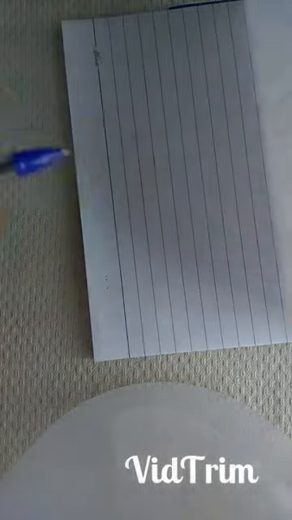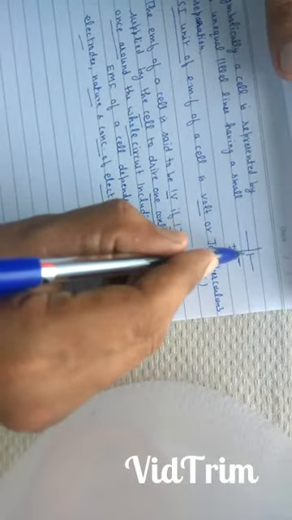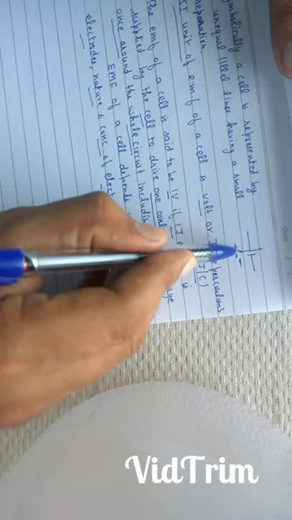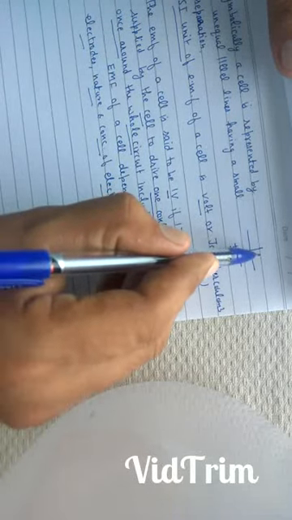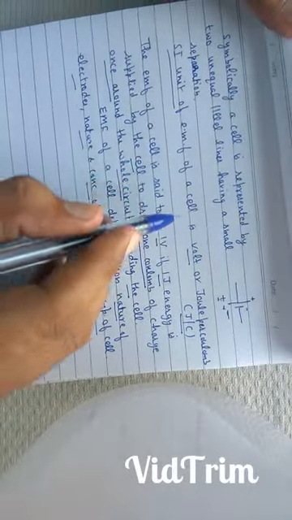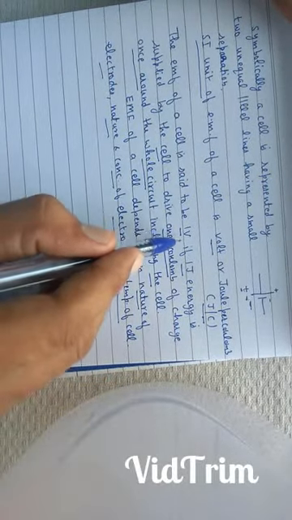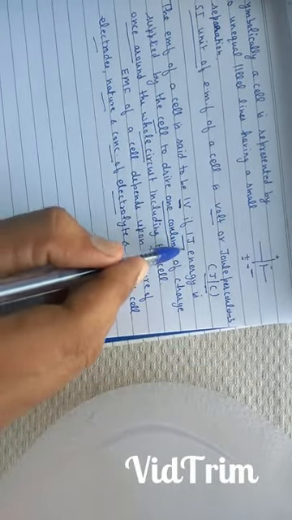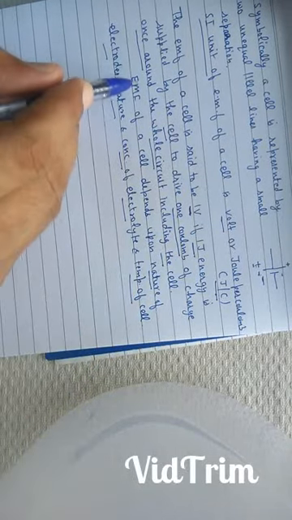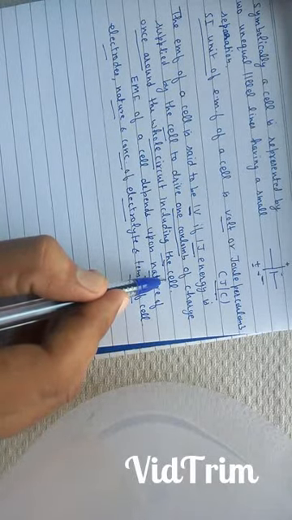Now a cell is represented by two parallel lines separated by a small distance. The larger line represents the positive electrode, the smaller line represents the negative electrode. SI unit of EMF of a cell is volt or joule per coulomb. EMF of a cell is said to be 1 volt if 1 joule of energy is supplied by the cell to drive 1 coulomb of charge once around the complete circuit including the cell.